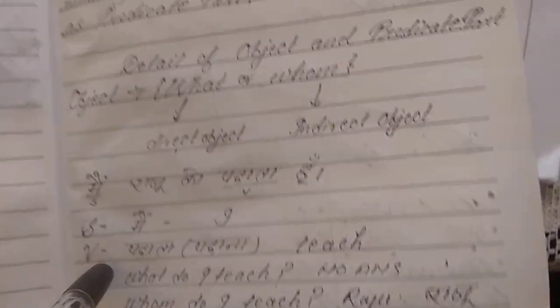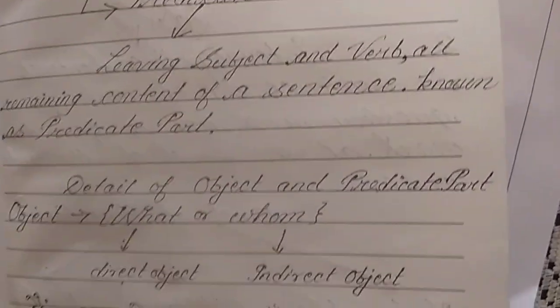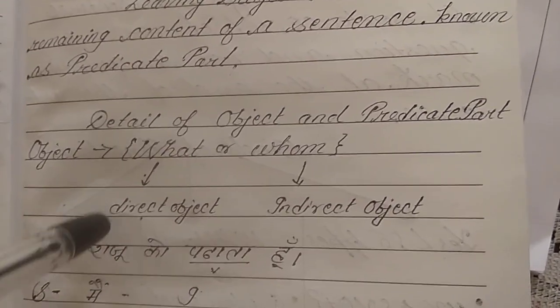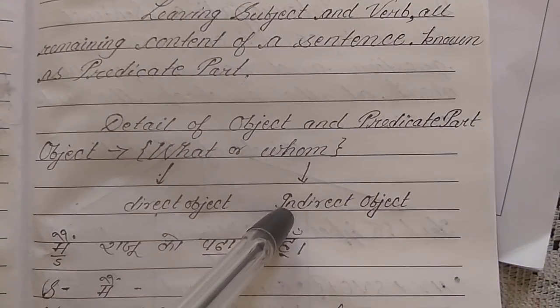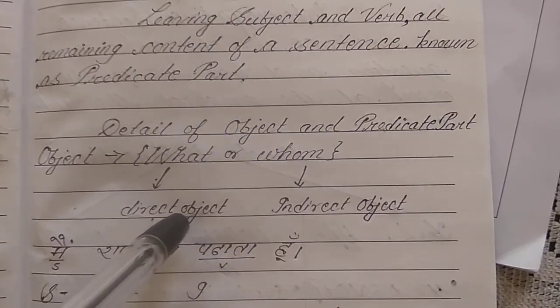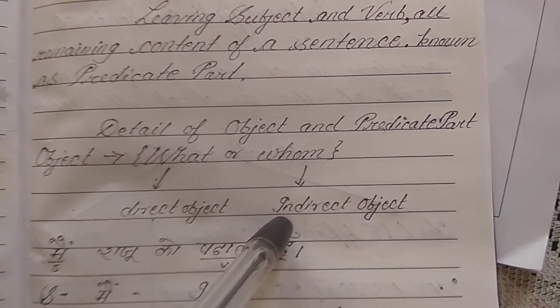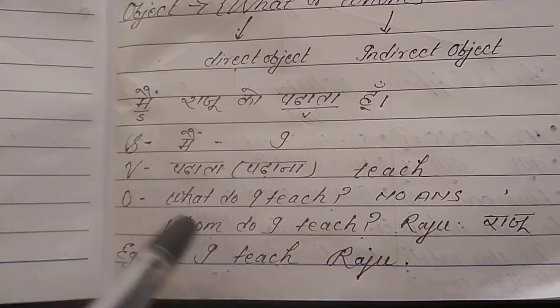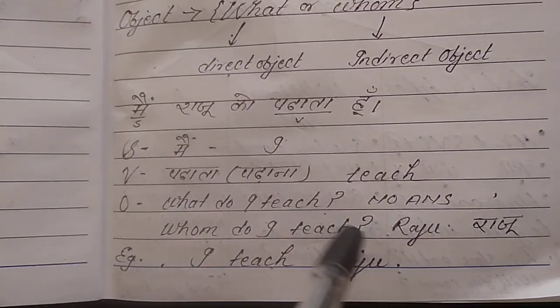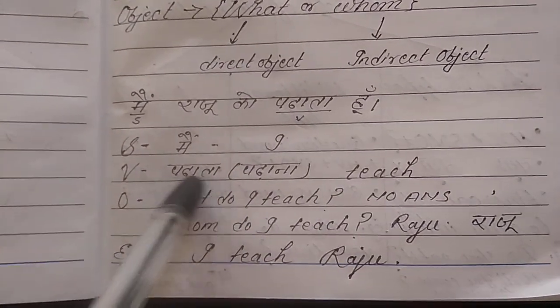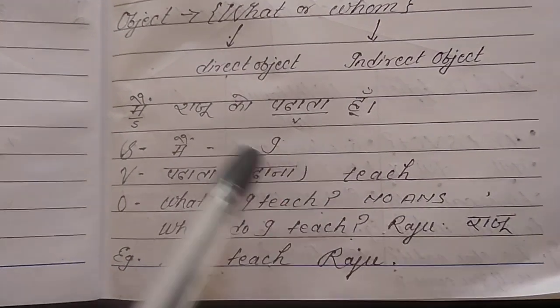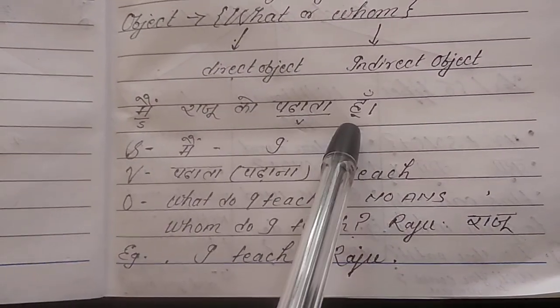Object means, as I told you when I was giving you the detail, object may be direct object or indirect object. Even in a particular sentence, both the objects can be given. So you need not get afraid of this. You have to just know about this. What do I teach? Are you getting any answer out of what? You are not getting any answer according to this sentence given here.